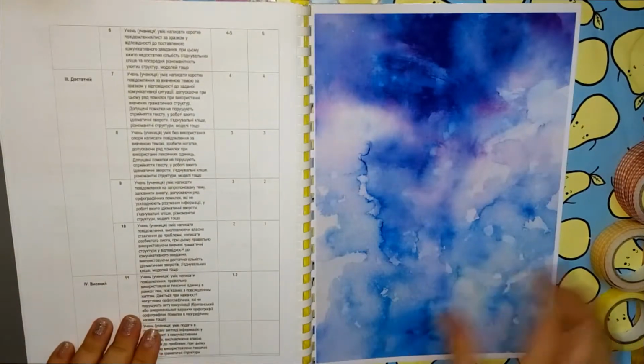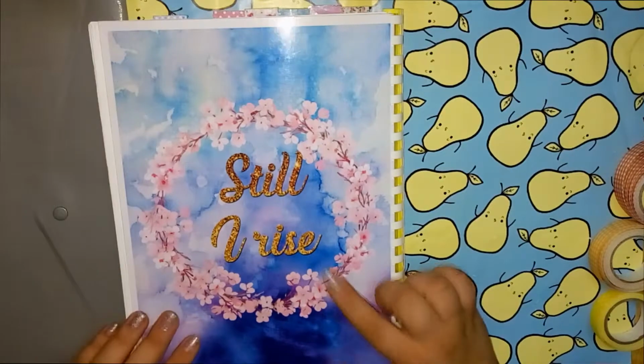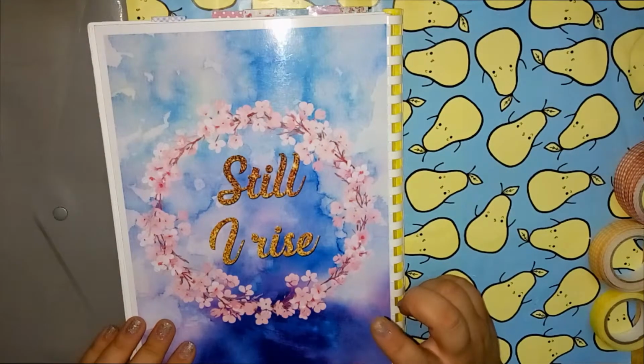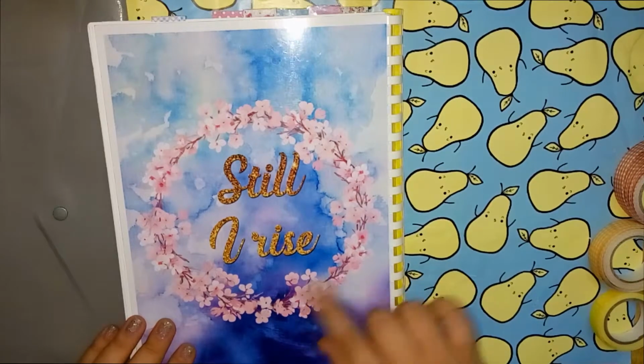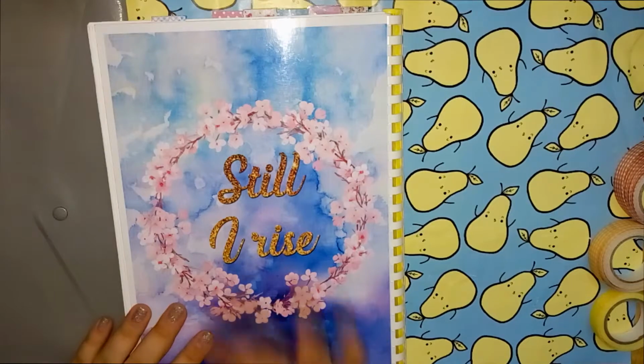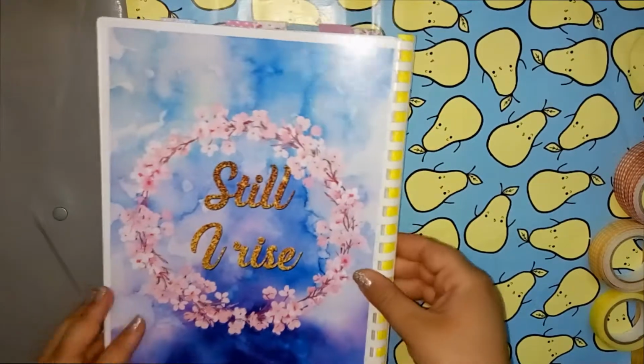And here's my back cover. On the back cover up here I have a great quotation that I heard on the Teach Like a Girl YouTube channel. It's called "Still I Rise." I decided I need to have this with me all the time when I'm planning, when I'm teaching. So, and yeah, here it is. Here is my little monster.